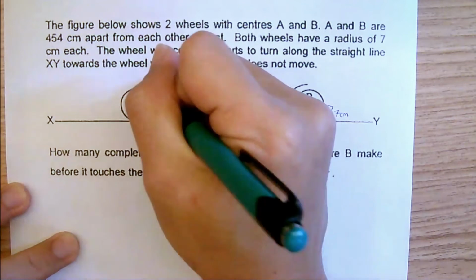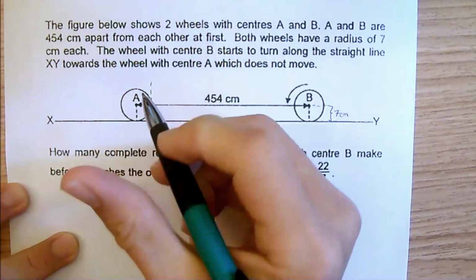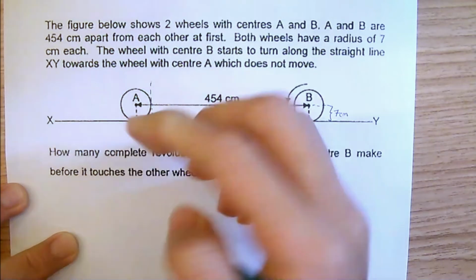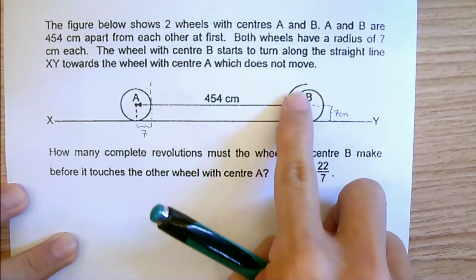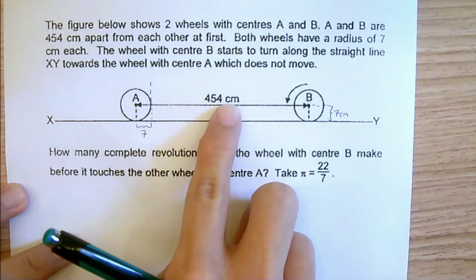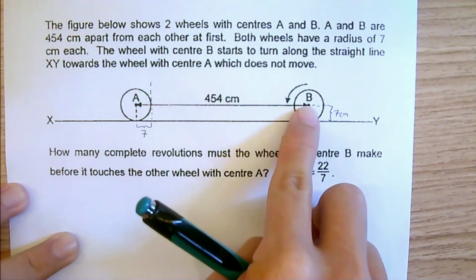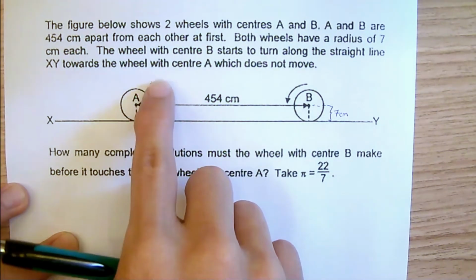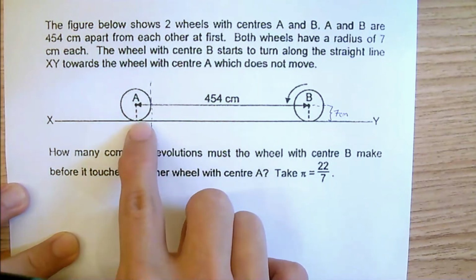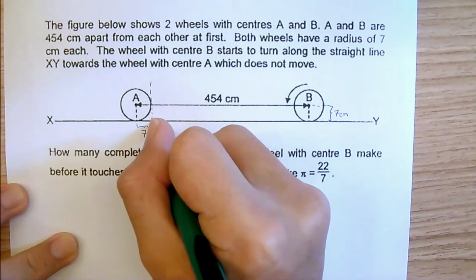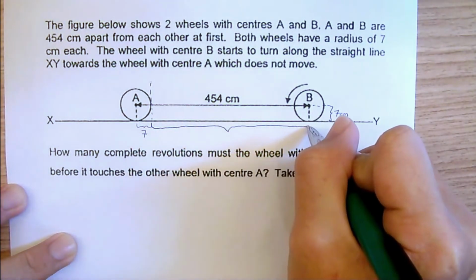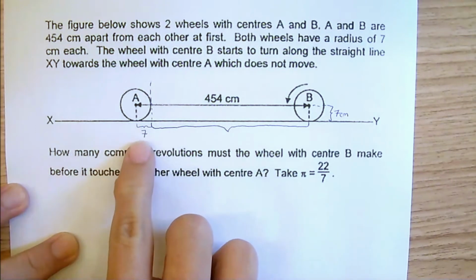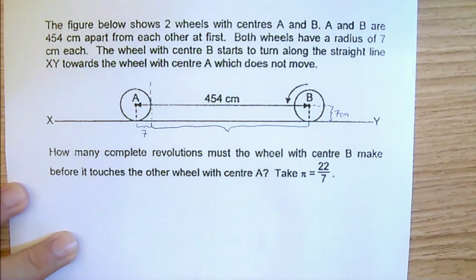When it touches A, we have to calculate that A itself also has a radius of 7 cm. Which means that the distance moved by B will not be 454. It will be 454 minus this 7, because B cannot just touch A and hit the center of A. No, it will just touch the surface of A, correct? So you need to discount this 7 cm, which means that the total distance moved will be from here all the way to here. A lot of students always make this mistake because it's illogical, and they never think about it.